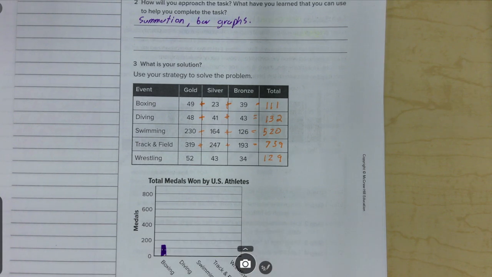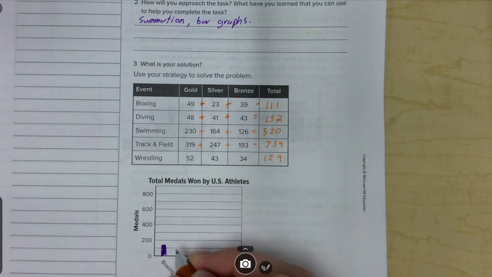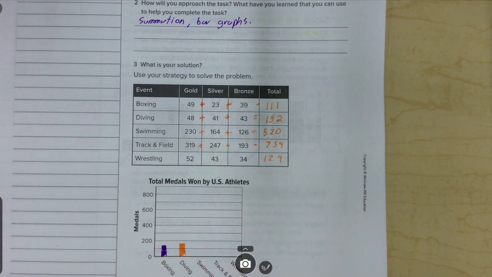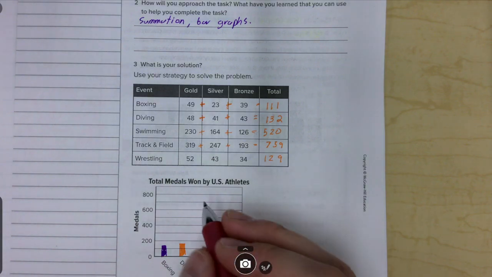After that, let's go diving, 132. That's going to be higher. Probably closer to the middle of that because it's past the 120 mark. And again, we're making these by hand. Next up, 520 for swimming.